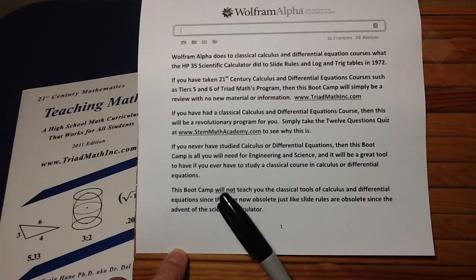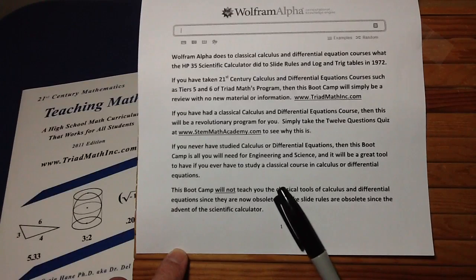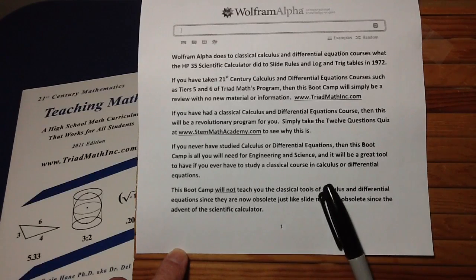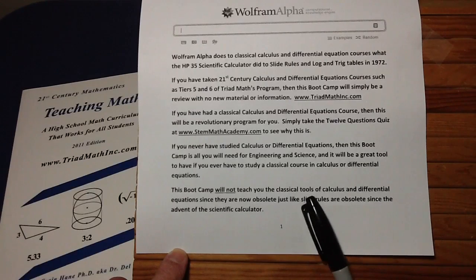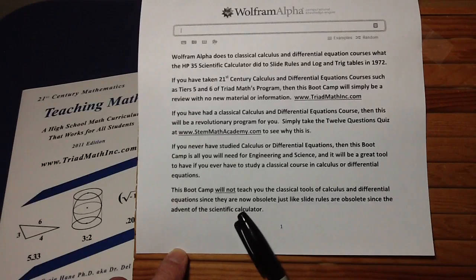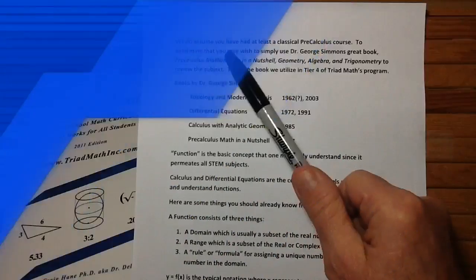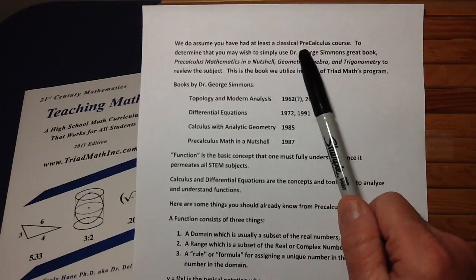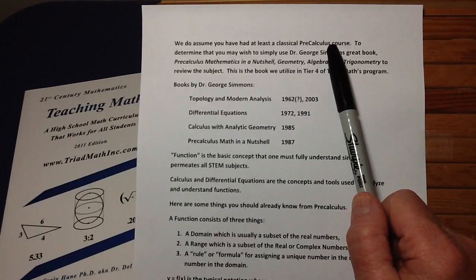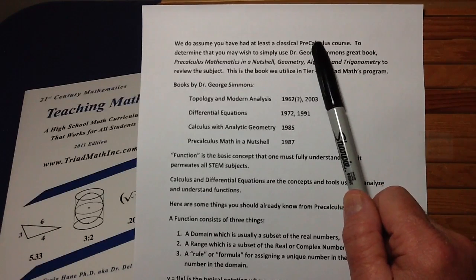Now, this boot camp is not going to teach you these classical tools that are taught today in calculus and differential equations because they're obsolete, just like slide rules are obsolete since the advent of the scientific calculator. Now, we do assume that you have had at least a classical pre-calculus course, which most students will have had in just about any high school they've gone to.